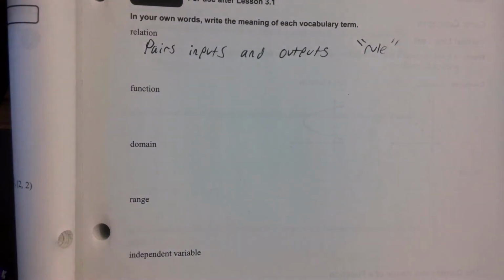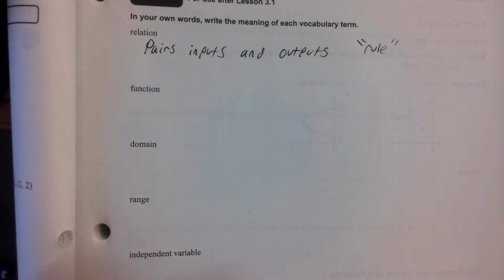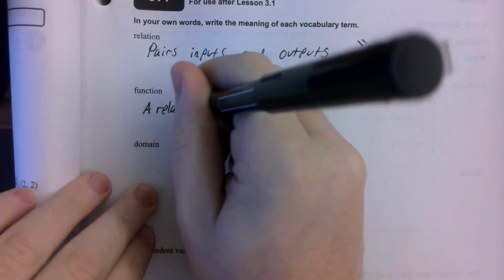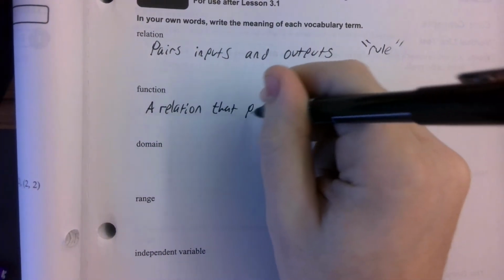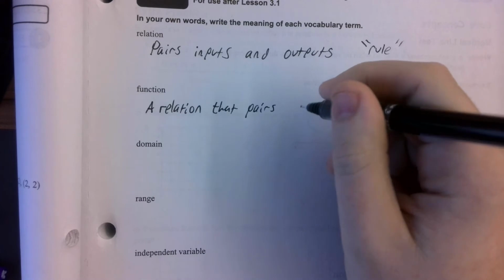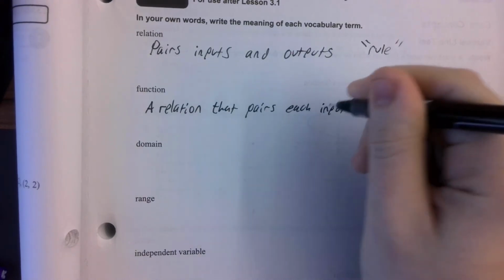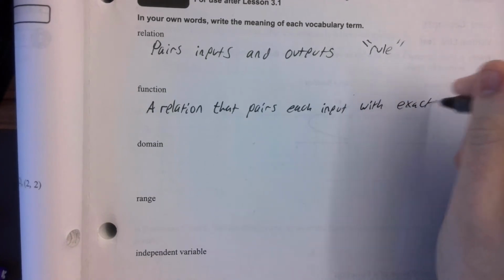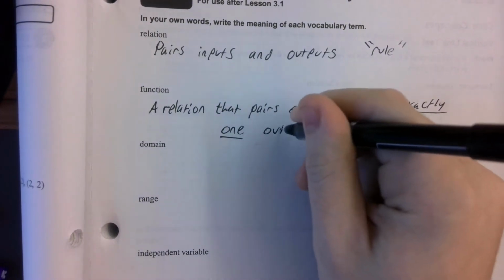A function is a little bit different. A function is a type of relation still, so we write out that it is a relation. But the difference is, it pairs each input with exactly one output.